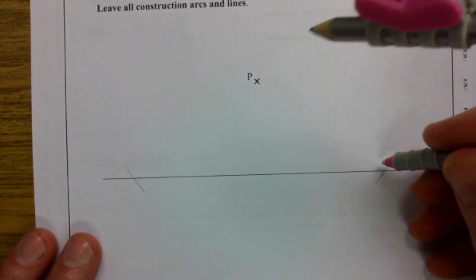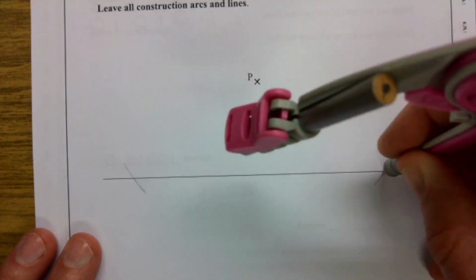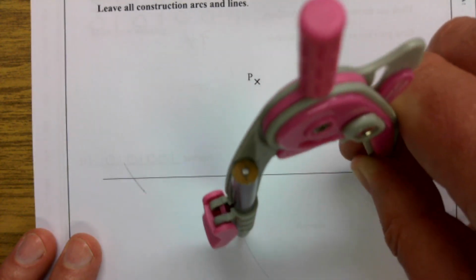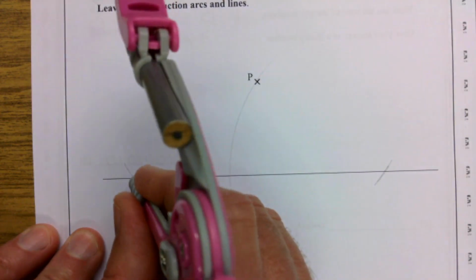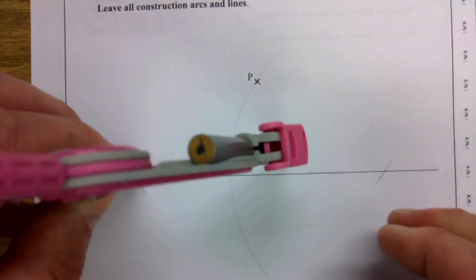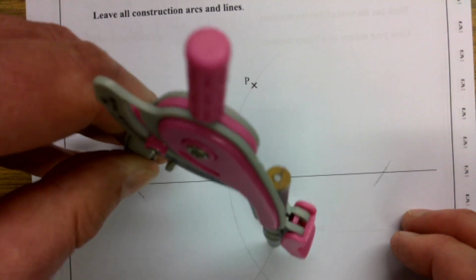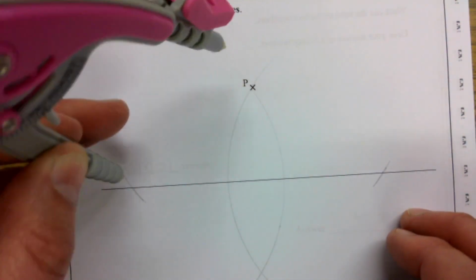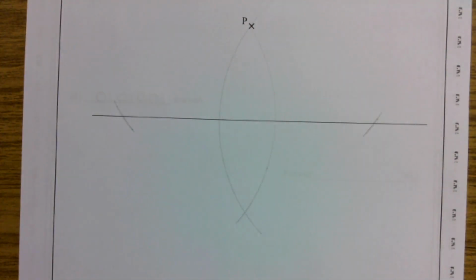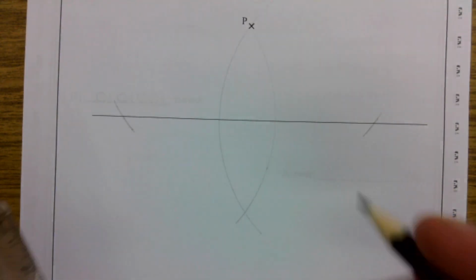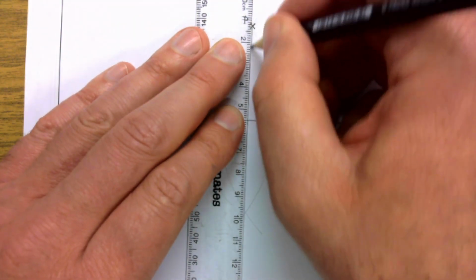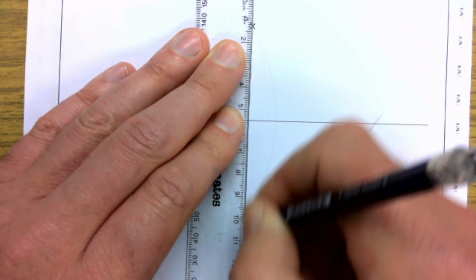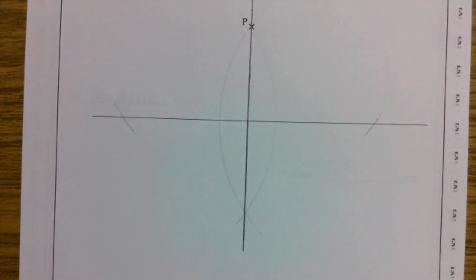You then want to put the pointy bit of the compass at one of those and do a big arc. Make sure your compass is over half the length of the line between there and there, and then also an arc between here and here, and that should bring you to the right spot. So you can hopefully just about see that. My pencil's not very clear, and then we join up those 2 points, and that is my perpendicular bisector.